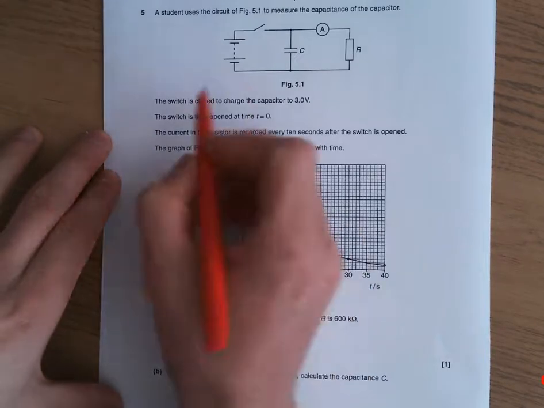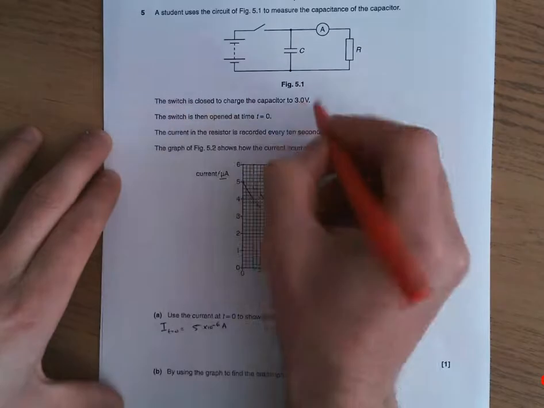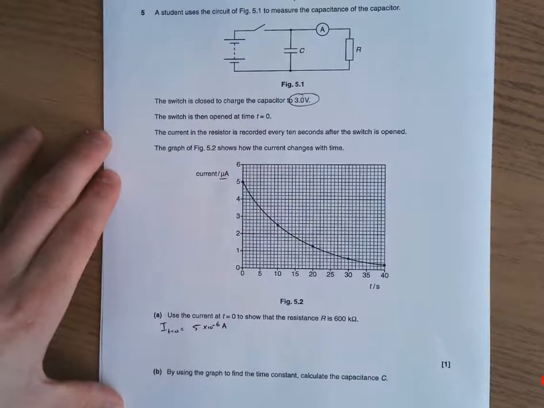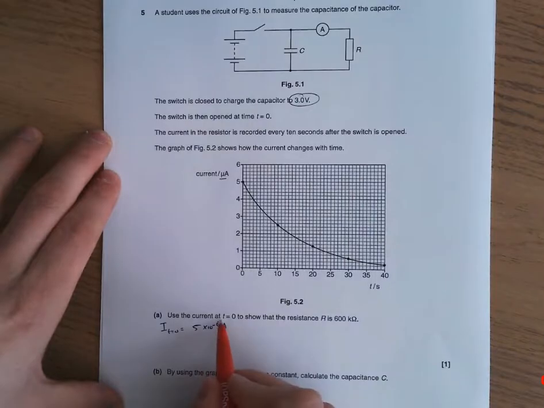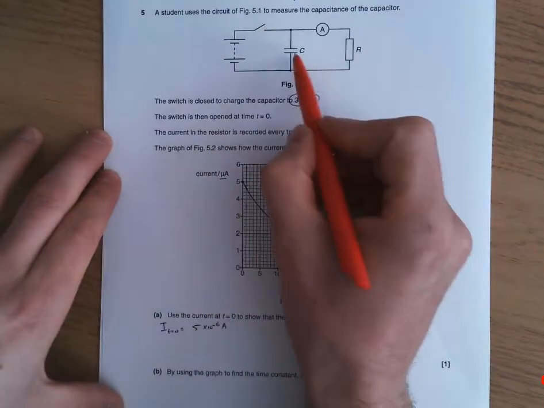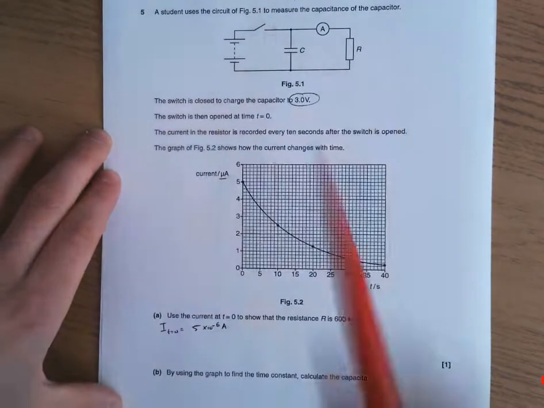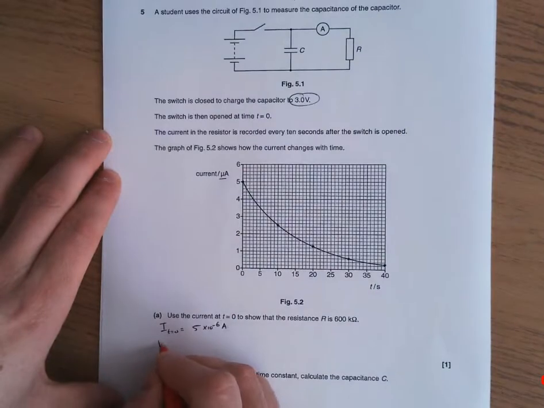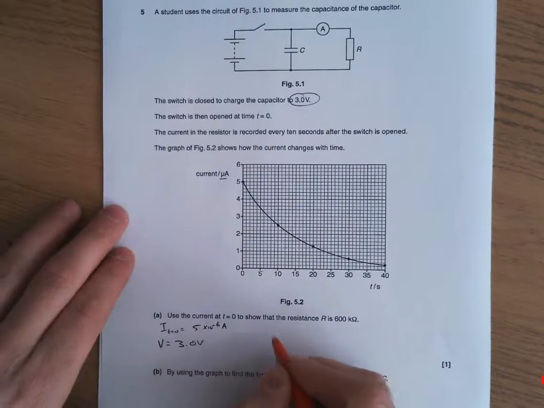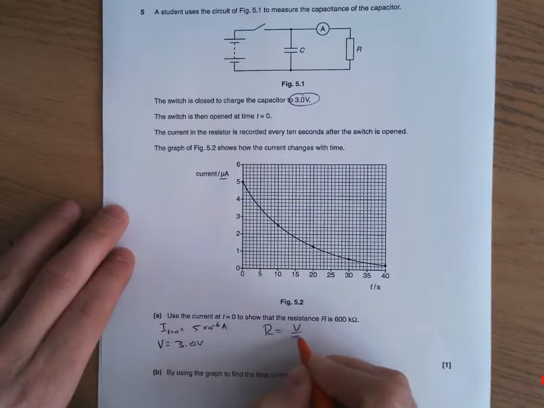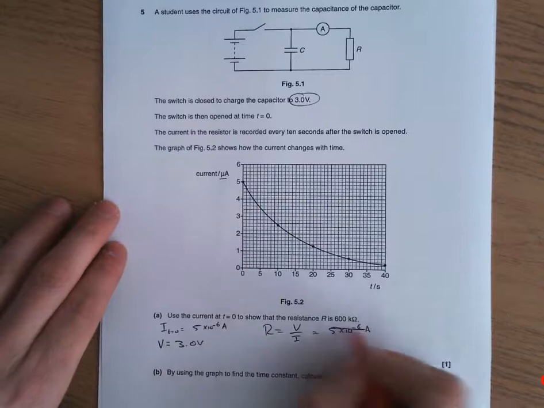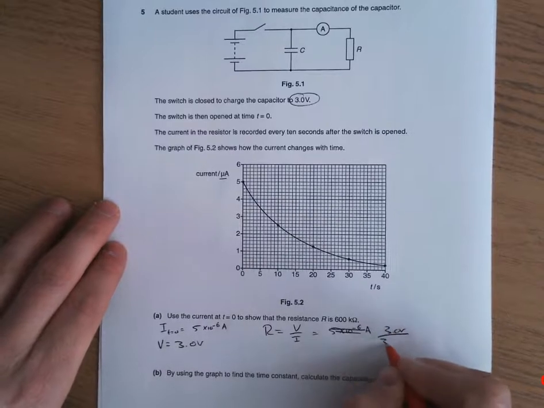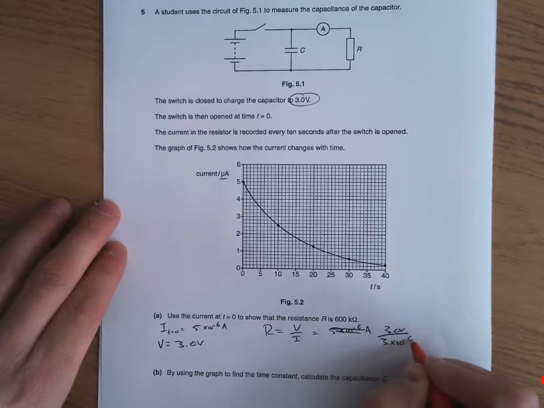we know that when we close the switch here, the capacitor is charged to 3 volts. And we're looking at the current when it's discharging immediately after the switch opens. So basically we can assume that V is 3 volts. We know what the voltage is, we know what the current is, so we know that resistance is V over I, which is 5 times 10 to the minus 6 amps. So 3 volts over 3 times 10 to the minus 6 amps.